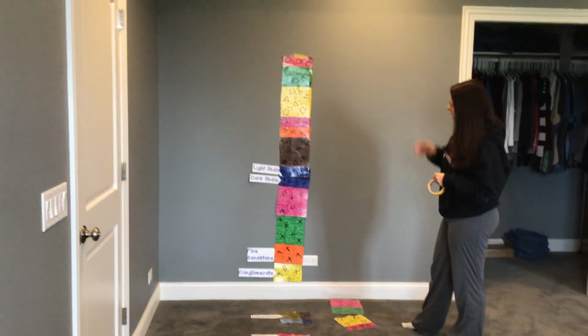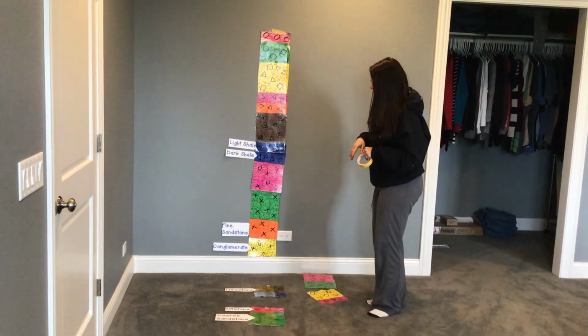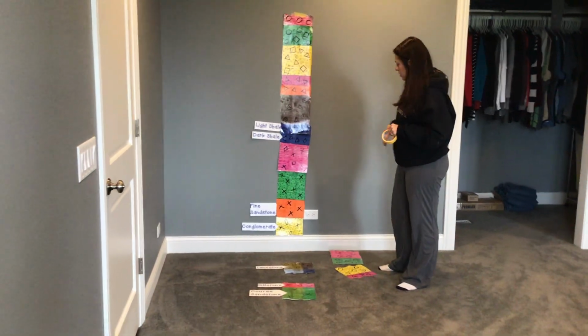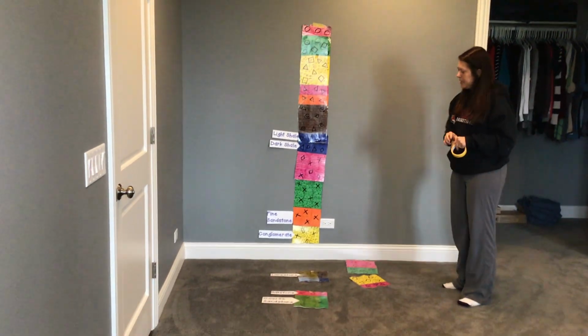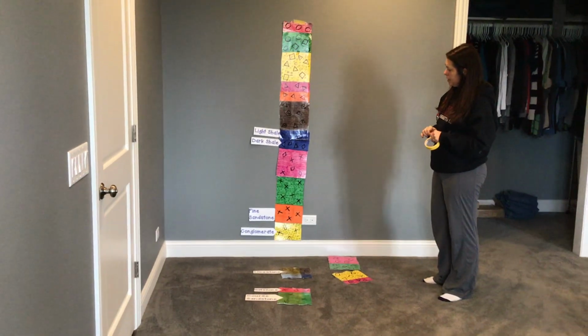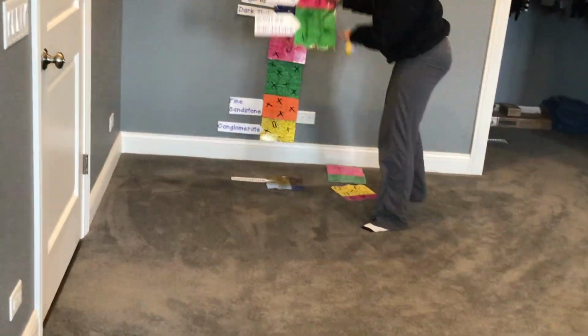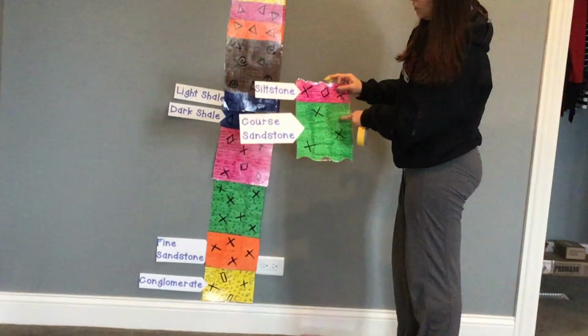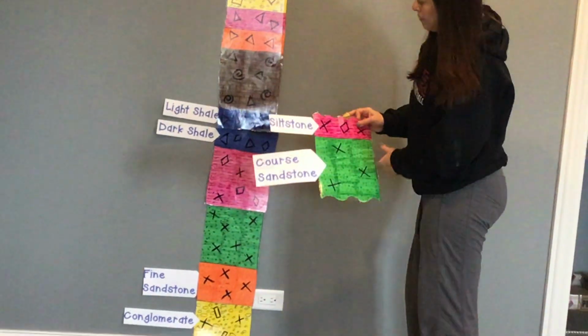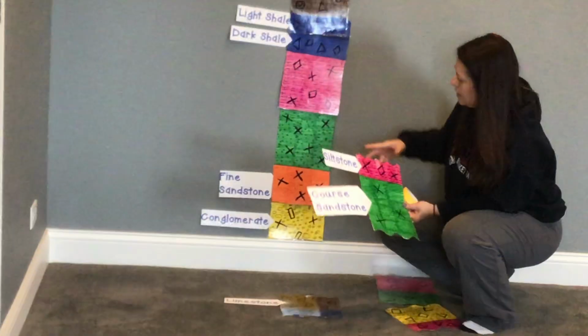So now I can see that I've got a pretty good representation. I've still got some random pieces down here. Okay. So when I look at these, I notice I've got the green with the X's, the red with the X's, and the diamonds. We said that that was the same as this here.